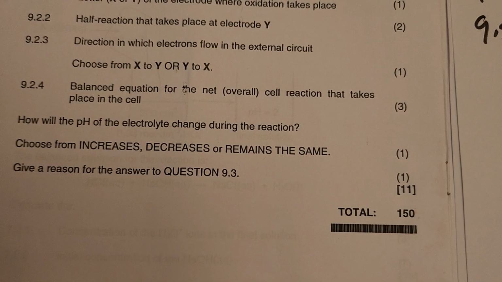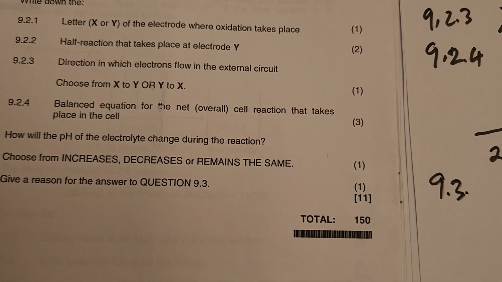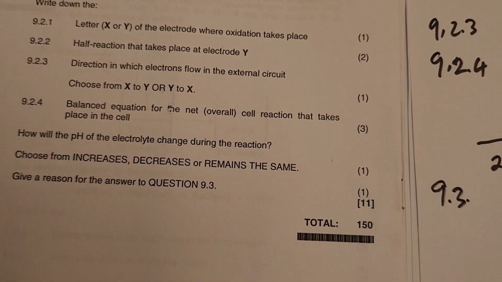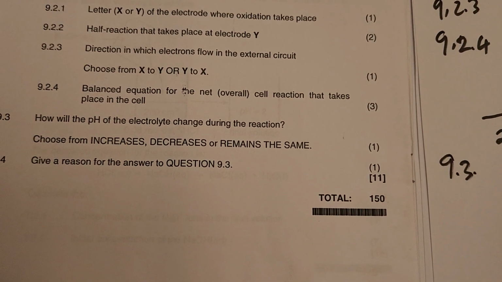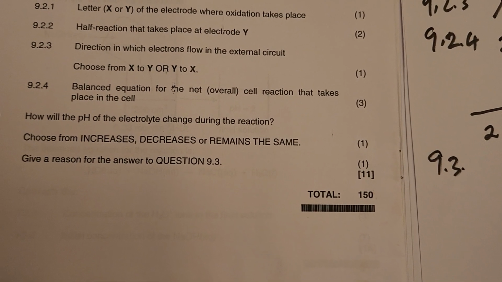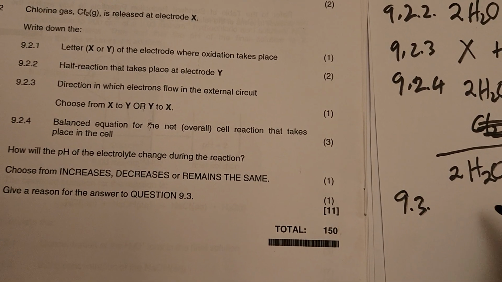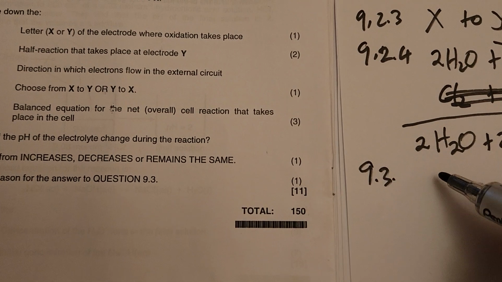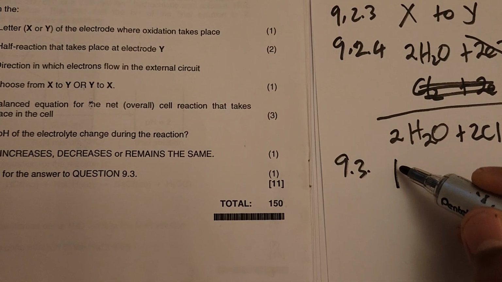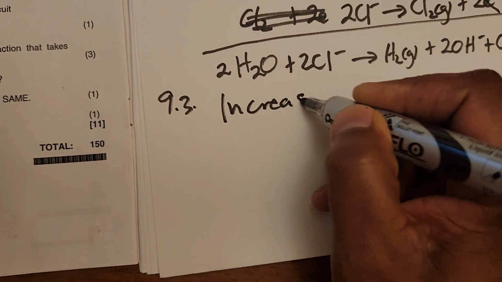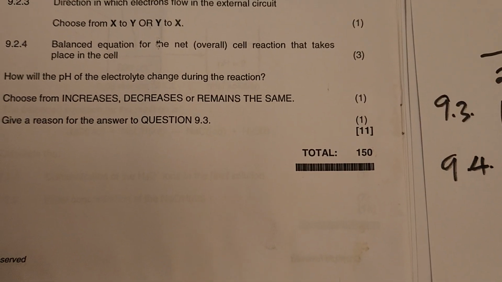And last 2 questions, 9.3, they say to us, how will the pH of the electrolyte change during the reaction? We said because we are forming OH in the process, obviously OH is a base. They say choose from increase, decrease, or remains the same. Therefore, the pH of a base will be higher, so it will be increasing. In this case, of the electrolyte, the pH increases. Write the word increases.